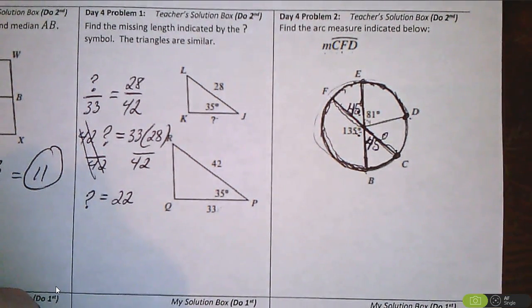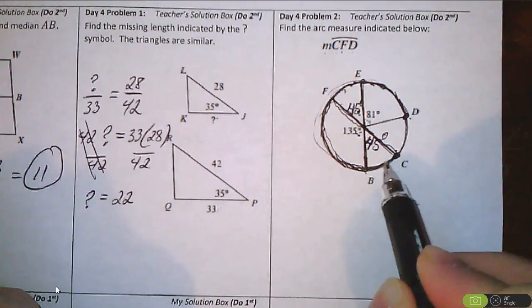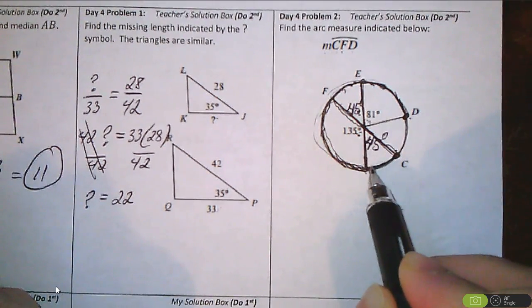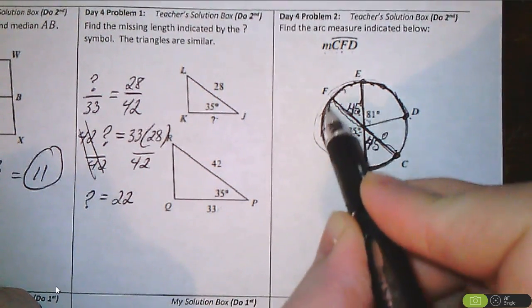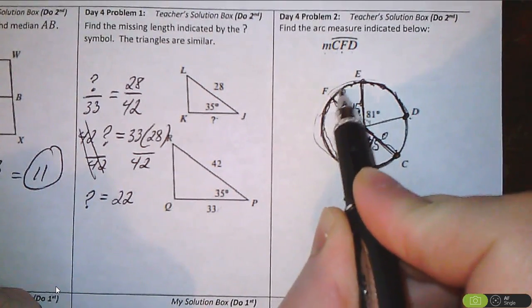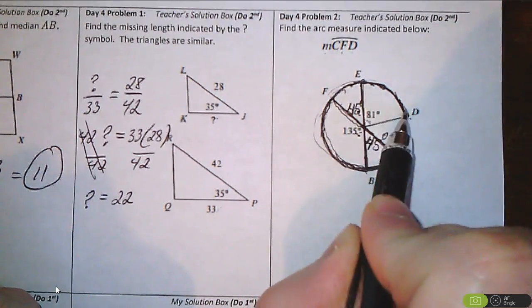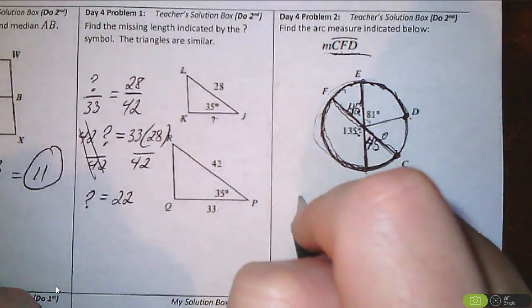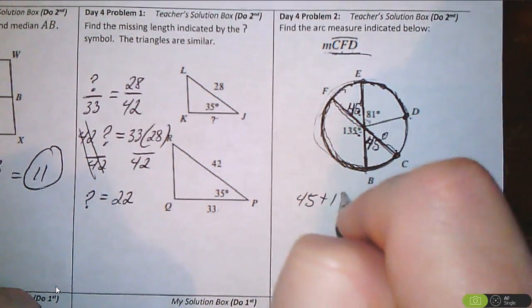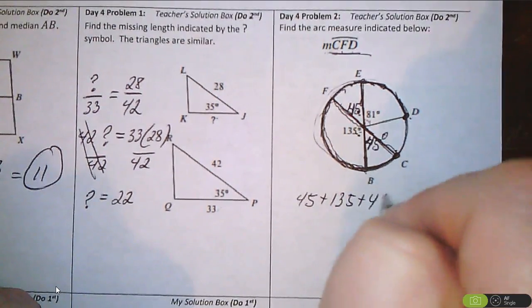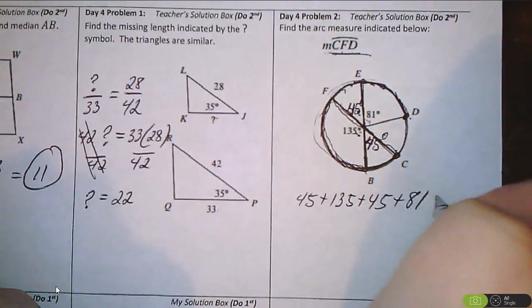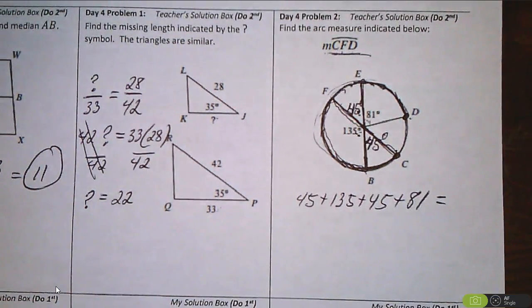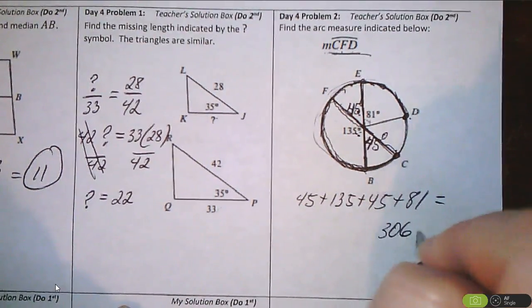Now I have all of the pieces of information I need to find arc CFD. We need to add up all these pieces. 45 plus 135 plus 45 plus 81. That'll get us the measure of the arc. Type that in a calculator and you'll have the answer. It's 306 degrees.